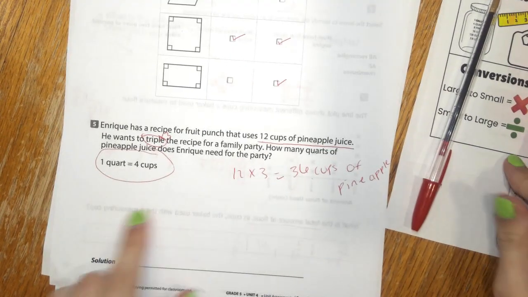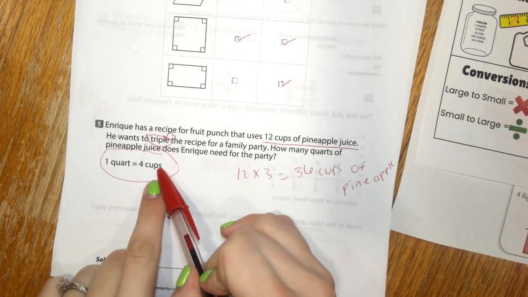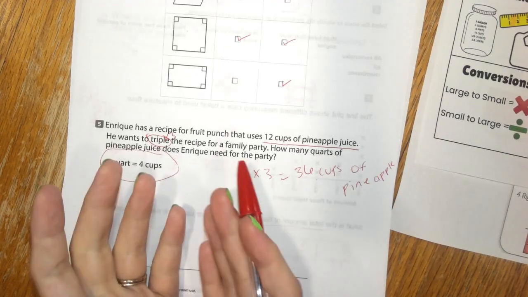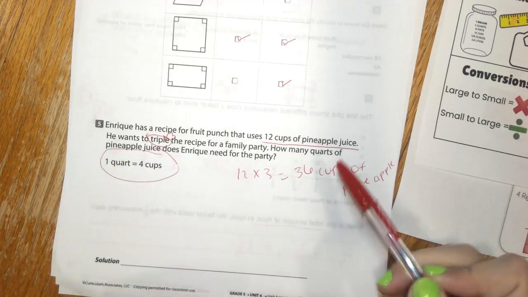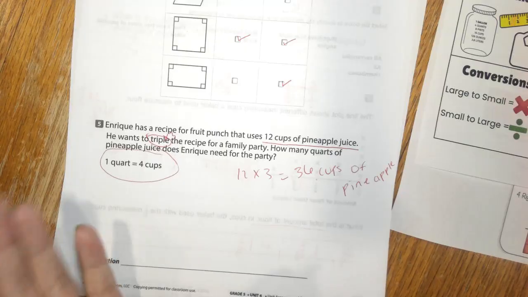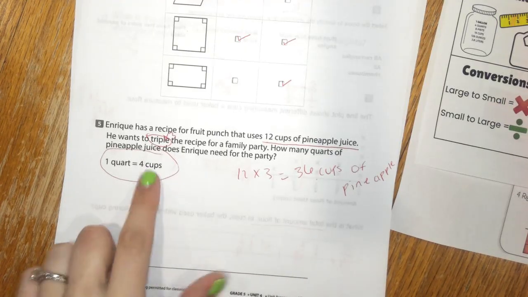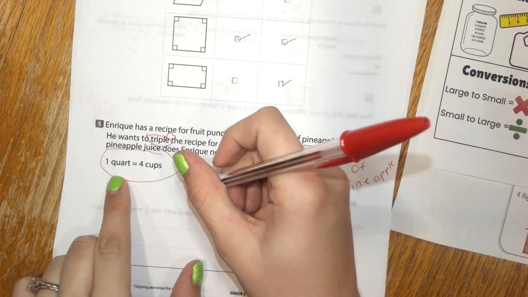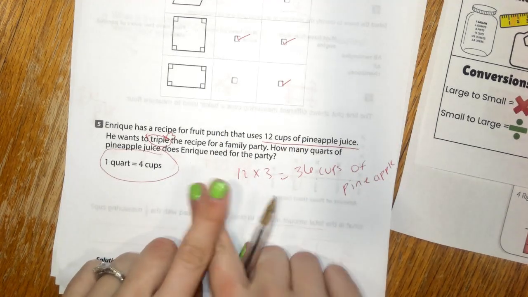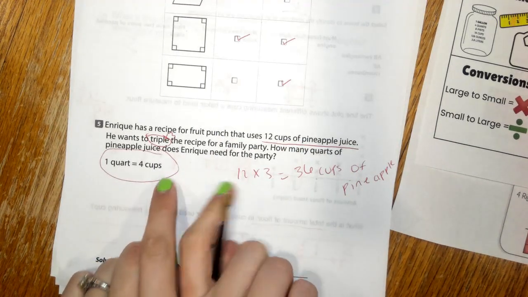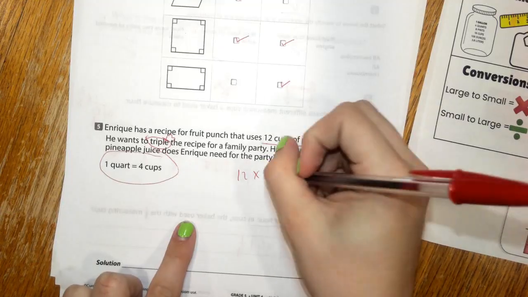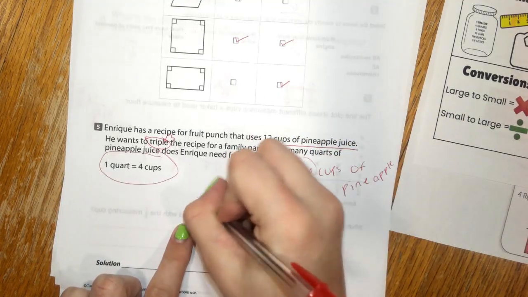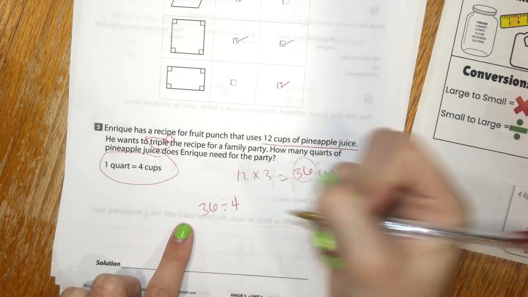Okay, so I am going from a smaller unit, because cups are small. If I think about a cup of ice cream or a quart of ice cream, I would rather have a quart of ice cream. That's more ice cream. So I'm going from a smaller unit to a bigger unit. So think about my arms. If these are my arms here, I'm going from a smaller unit to a bigger unit. I make a division sign. So I'm going to divide 36 divided by 4.